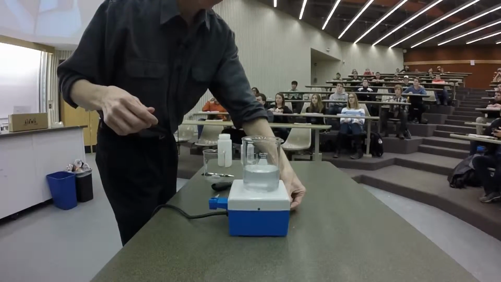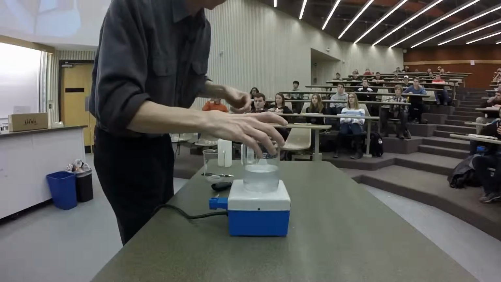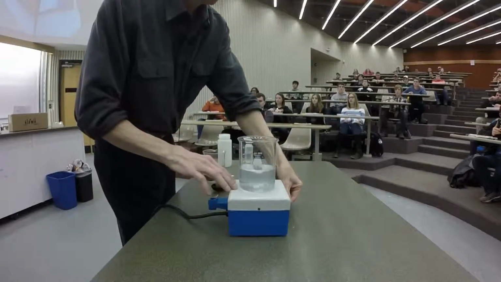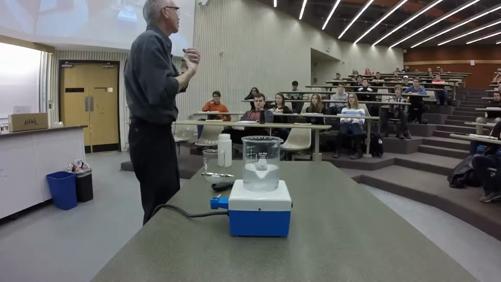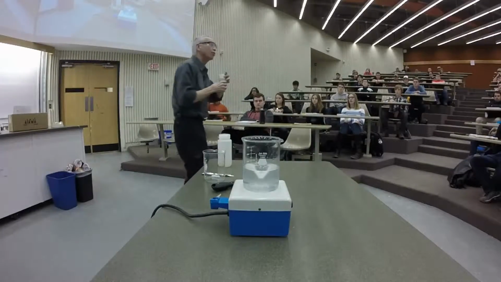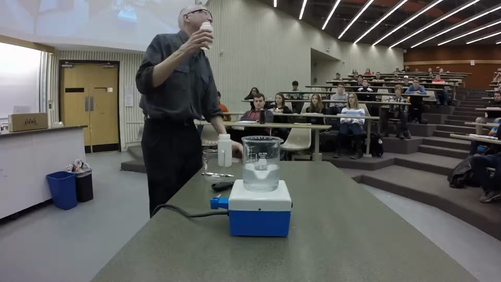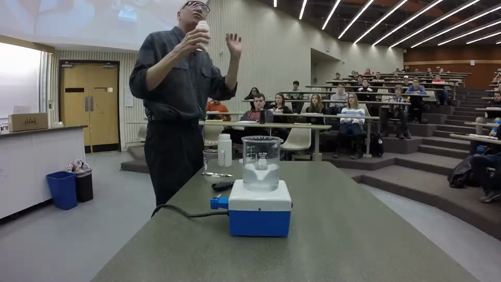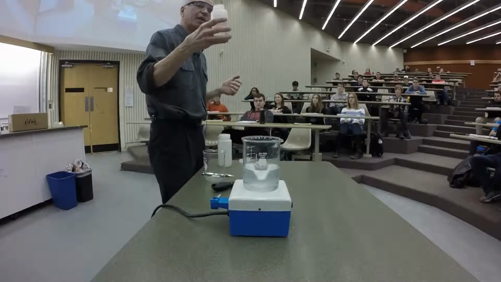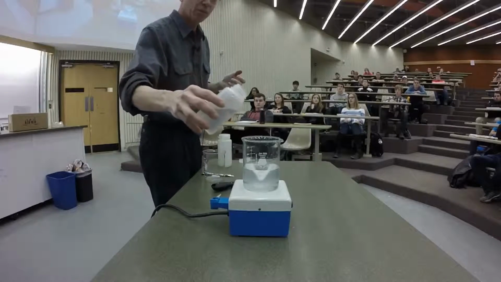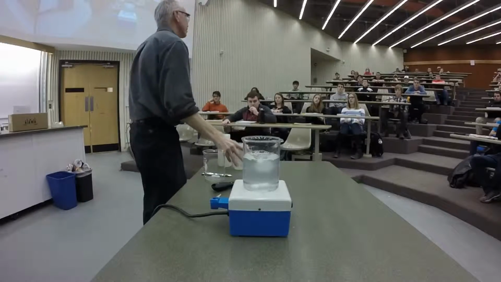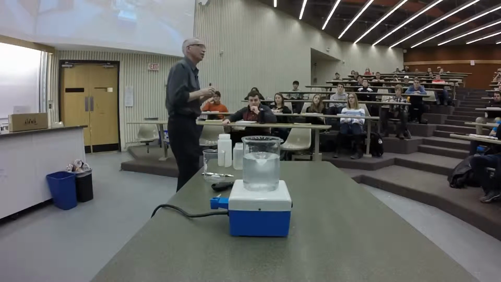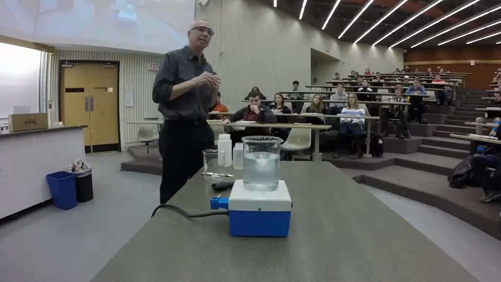So, I've got my iodate ions in solution. I'm going to add some bisulfite ions to them. And when we see the blue color, we know that we have finished with the reaction of the bisulfite. The bisulfite reaction has finished. So if I dump this in quickly, 3, 4, 5, 6, 7, 8, 9, 10.